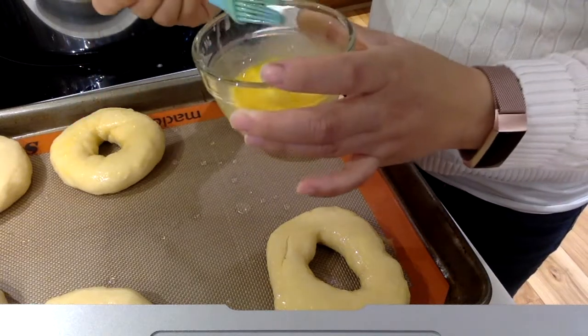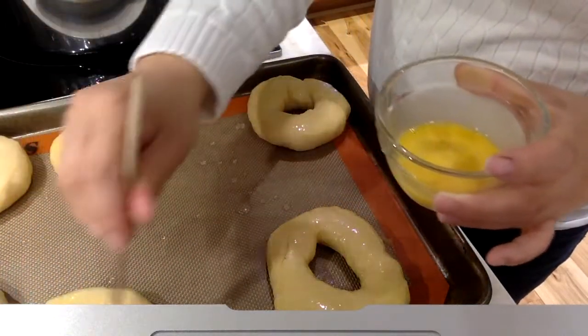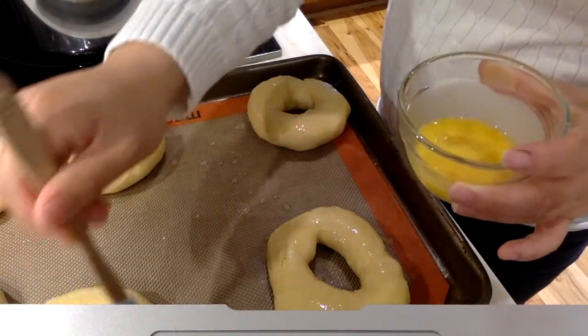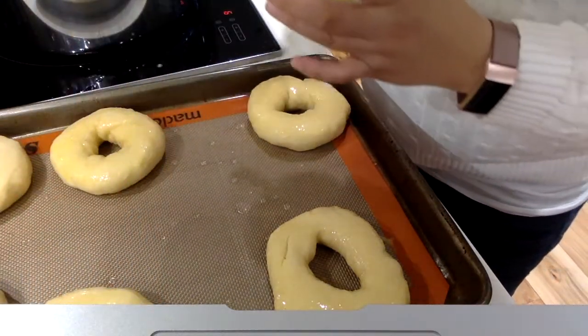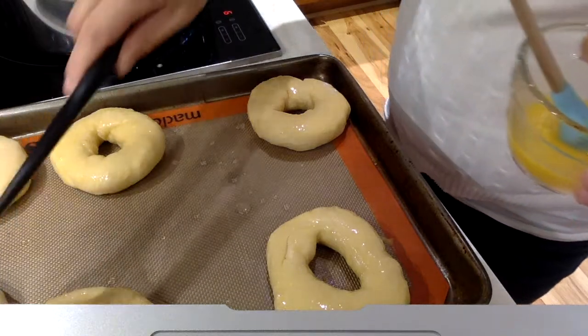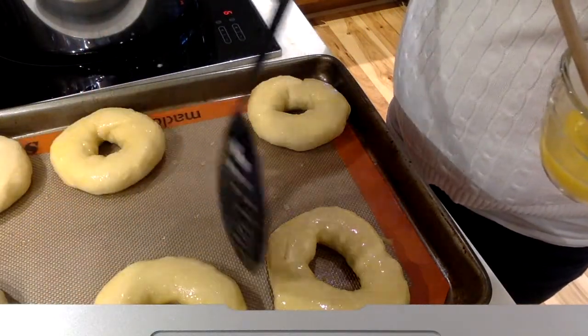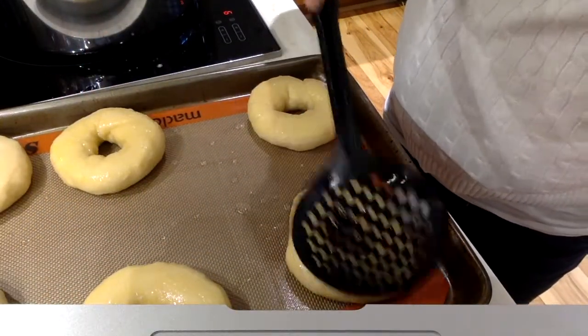Right? I also preheated my oven to 450 degrees. Yes, it is very hot, because that helps to really make that crispiness on the outside of your bagels. All right.